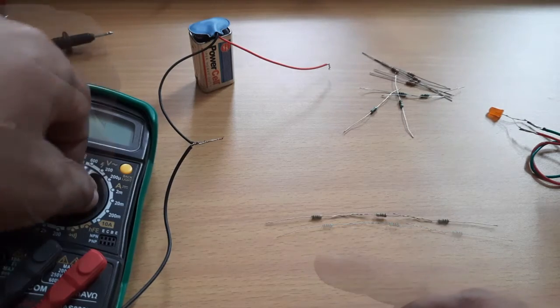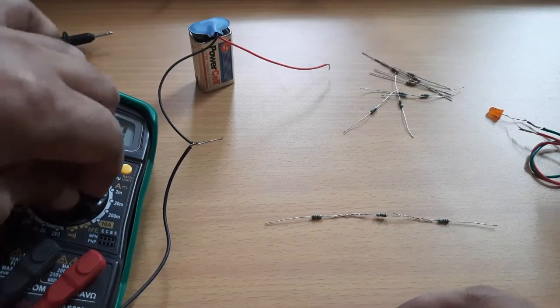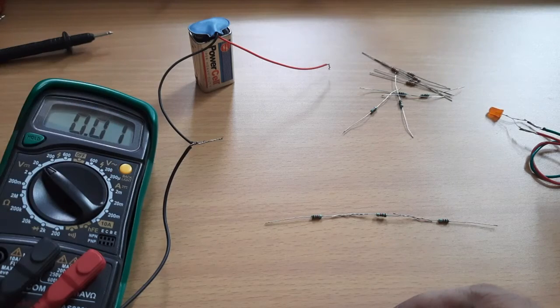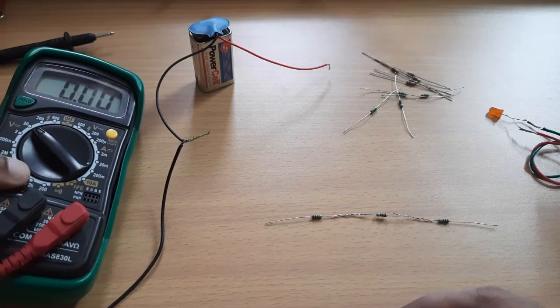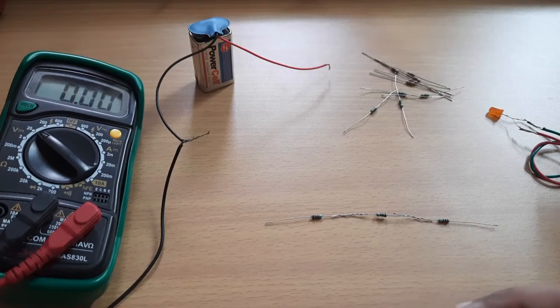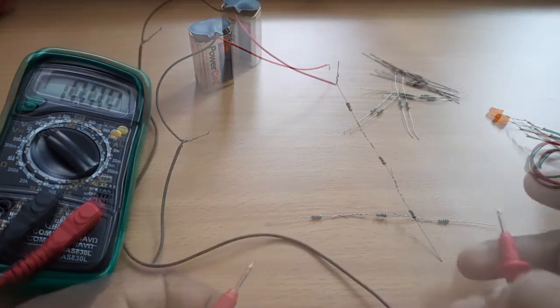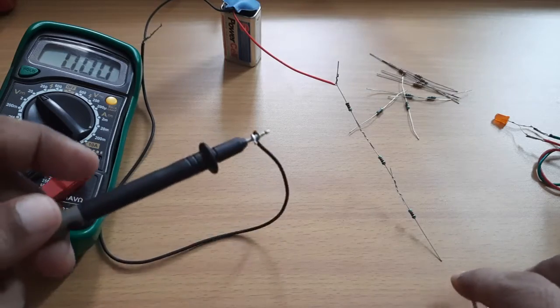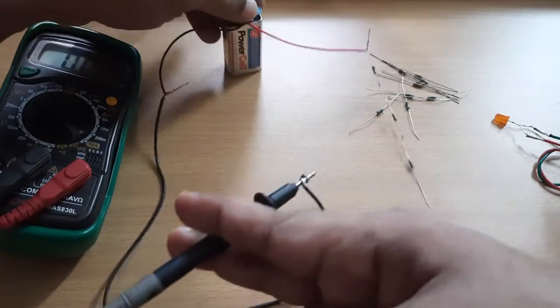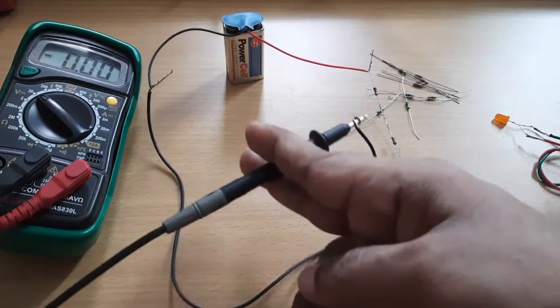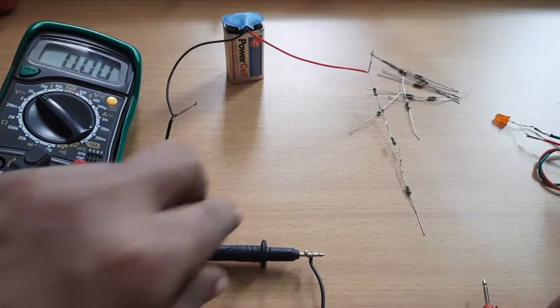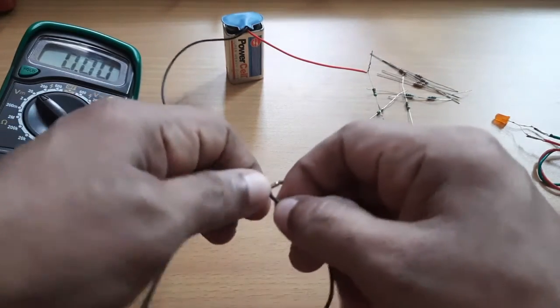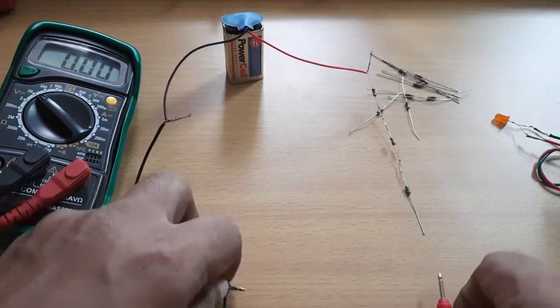Let us now check the voltage. Position the multimeter to the DC voltage range, that is the 20 volt DC range. The negative terminal of the battery is connected to the negative probe of the multimeter.